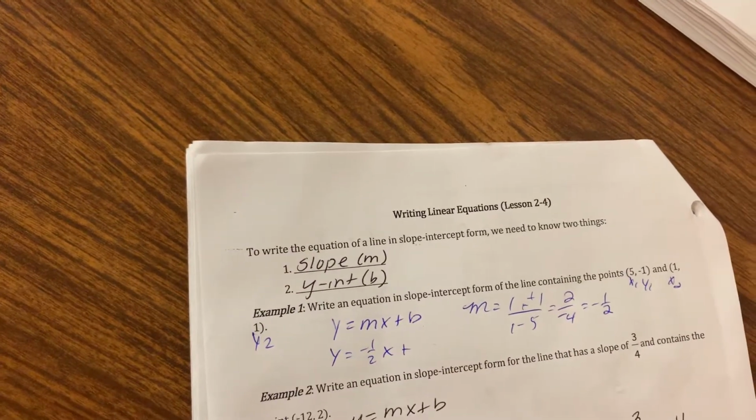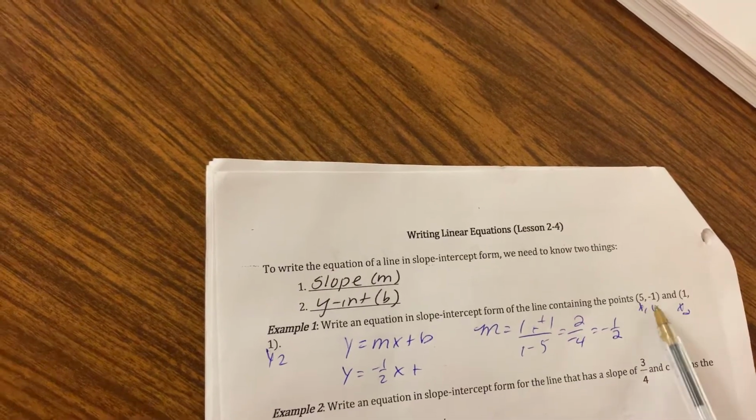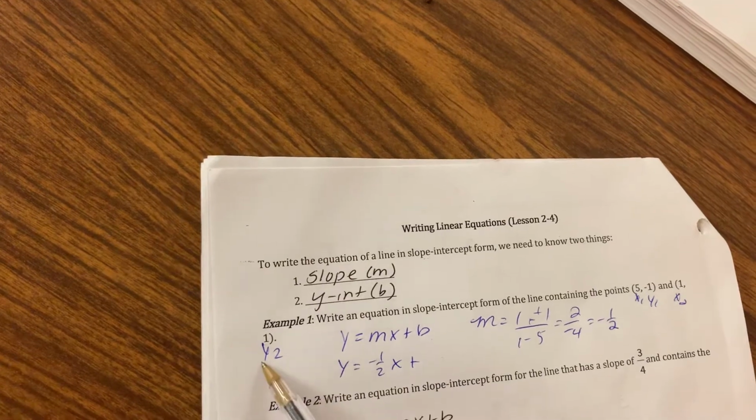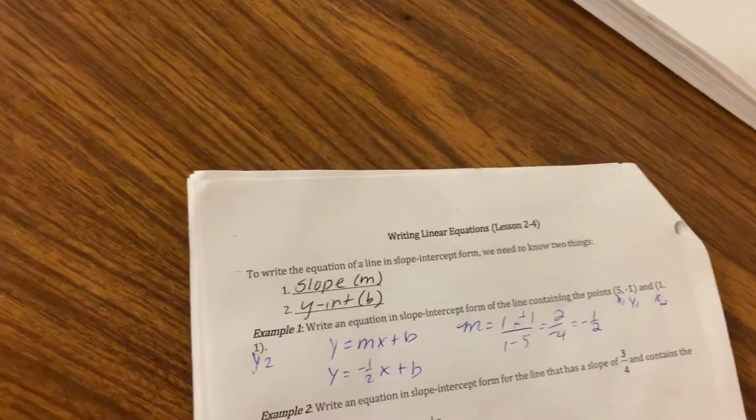Well, we don't know what b is. We have to figure out what b is. All I have is an x and a y and an x and a y. If I can substitute this x and a y, I can figure out what b is.